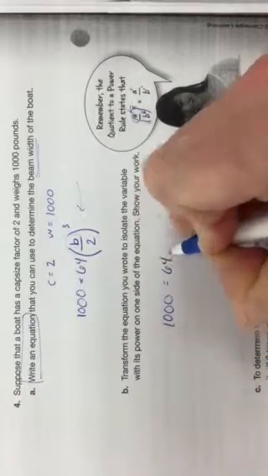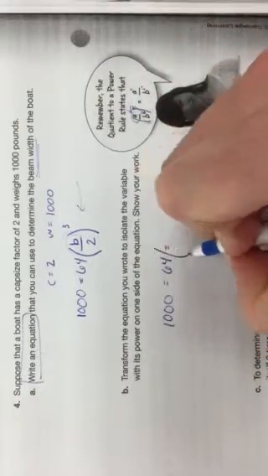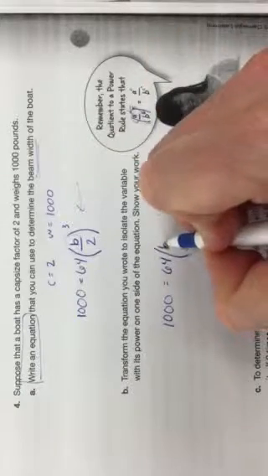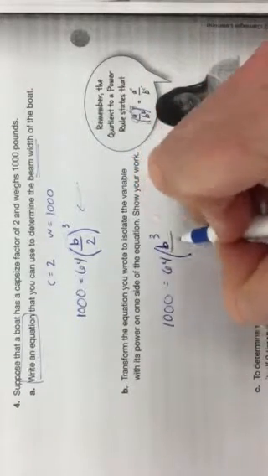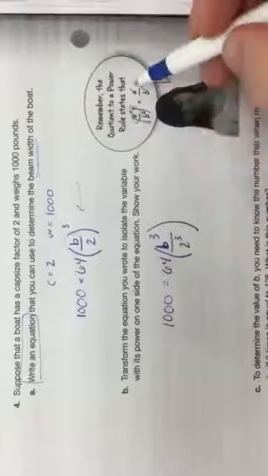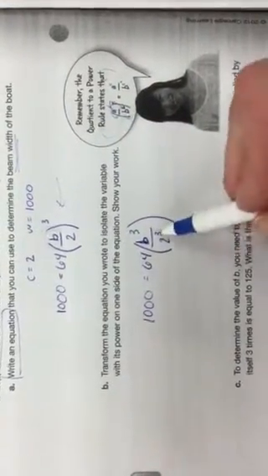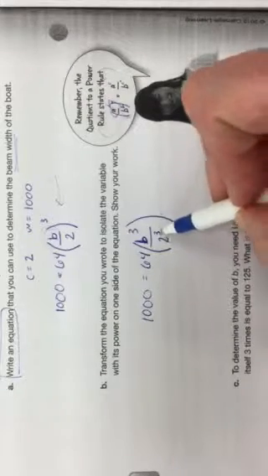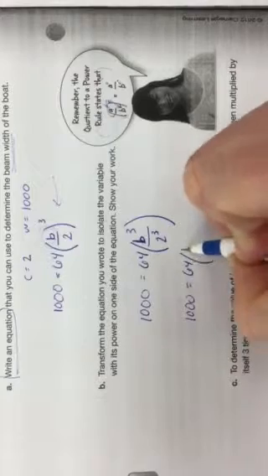I'm going to write 64 the way it is, but then I'm going to multiply. I'm going to write b to the third power over 2 to the third power. I'm going to use the rule, that little hint she gave us. Now that I did that, I can go ahead and calculate 2 to the third. So I'm going to rewrite everything the same, but 2 to the third is 8.